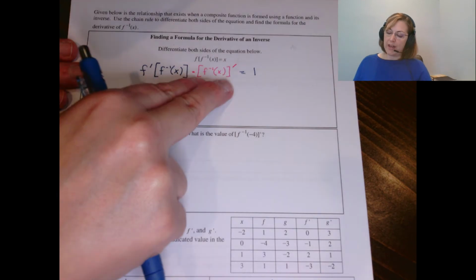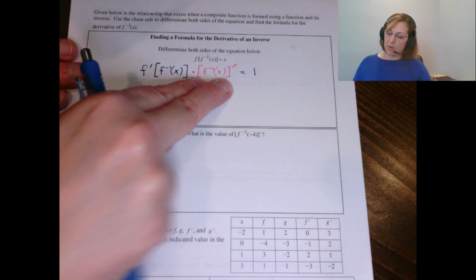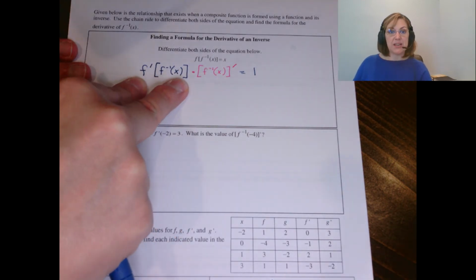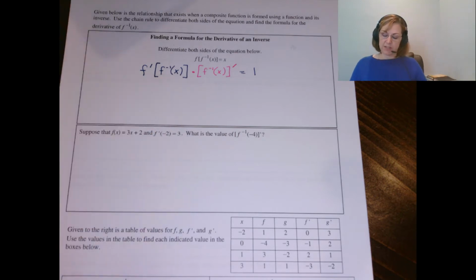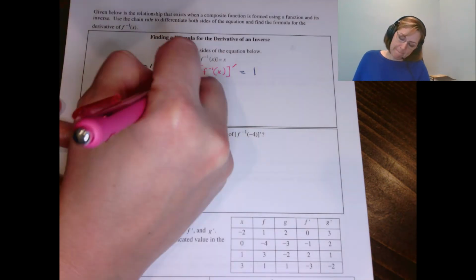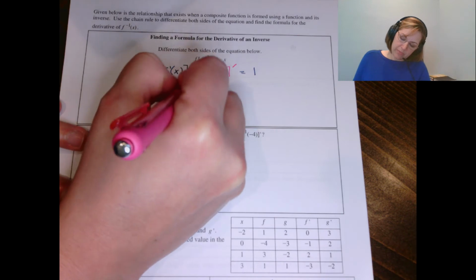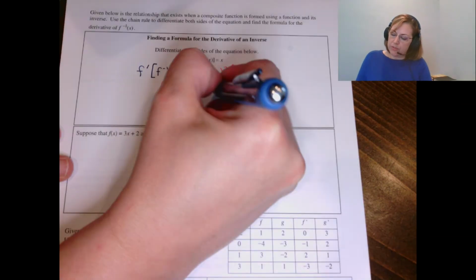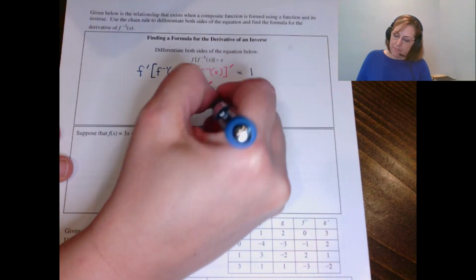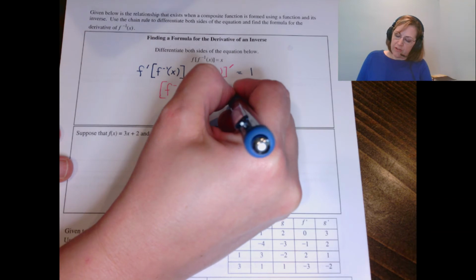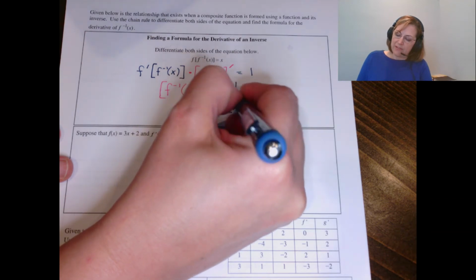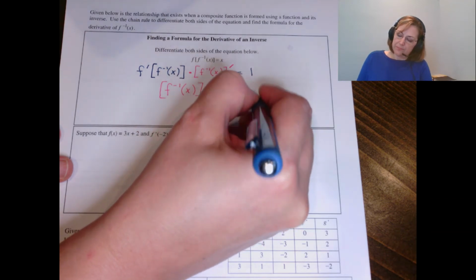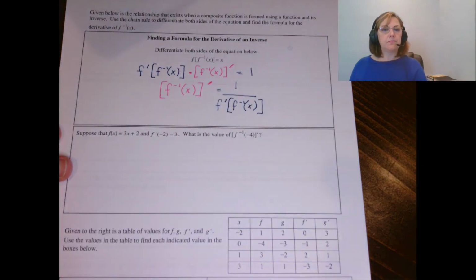Now, we want the derivative of the inverse. So I'm going to divide both sides by this expression. So the derivative of the inverse equals 1 divided by the derivative of the function at the inverse.